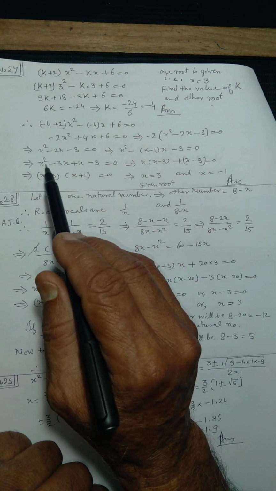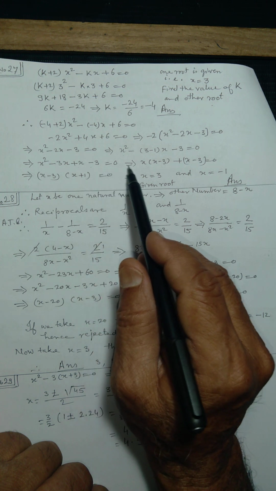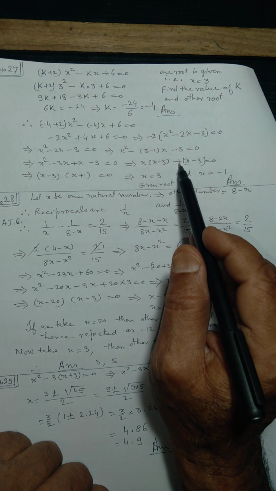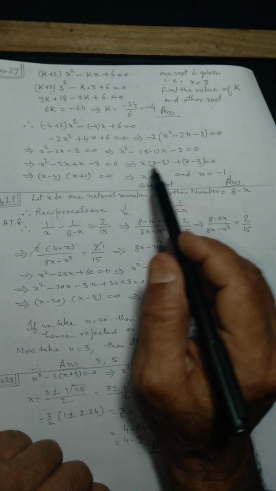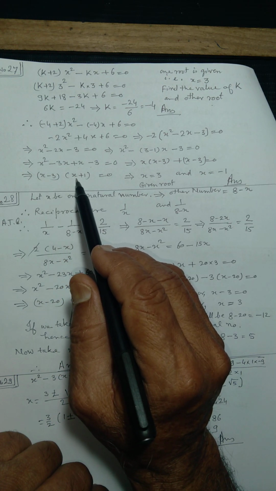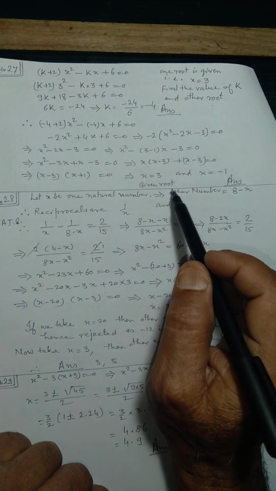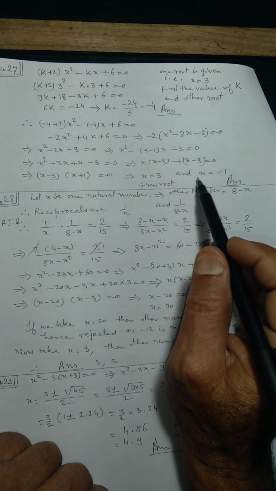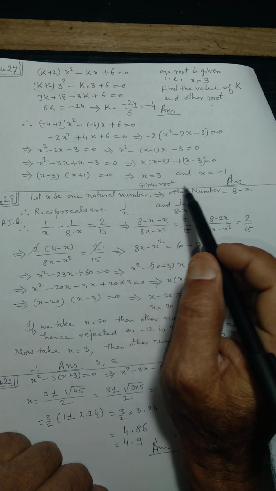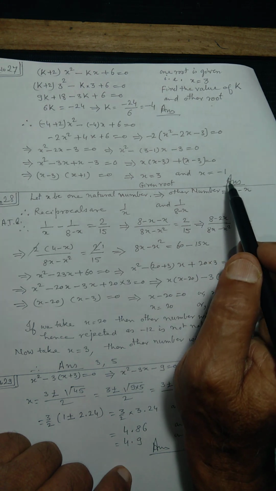Now open this bracket, x square minus 3x plus x minus 3 equal to 0. x inside the bracket write down x minus 3 plus x minus 3 equal to 0. Take out x minus 3 common, so in the other bracket we will get x plus 1 equal to 0. Here x is equal to 3 and x is equal to minus 1. This x is equal to 3 is the already given root, so the other root will be minus 1. This will be the answer of question number 27.